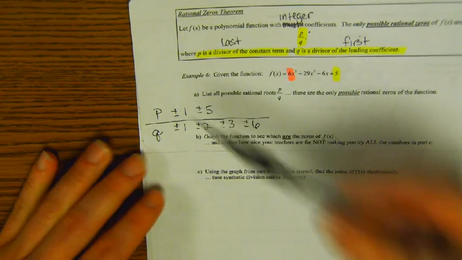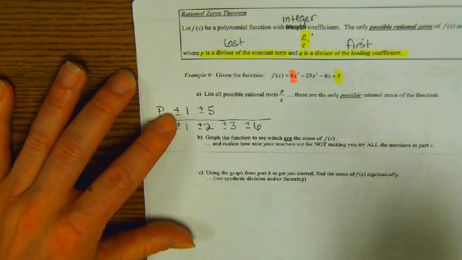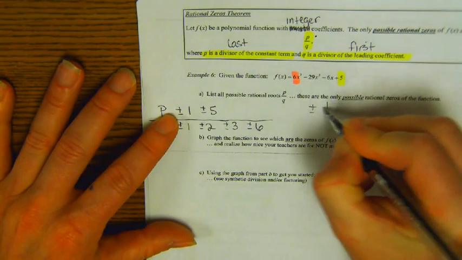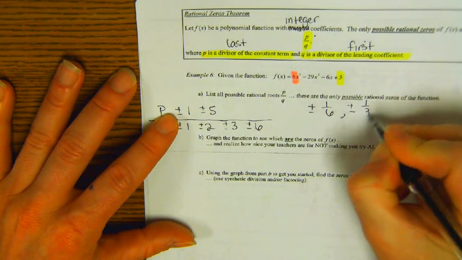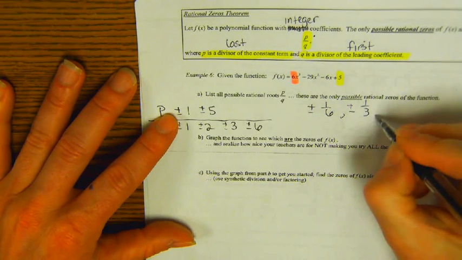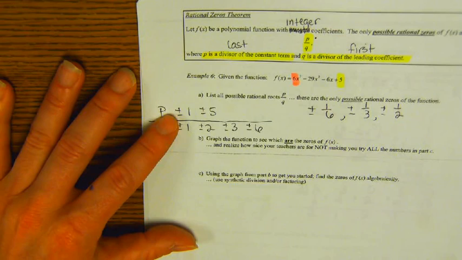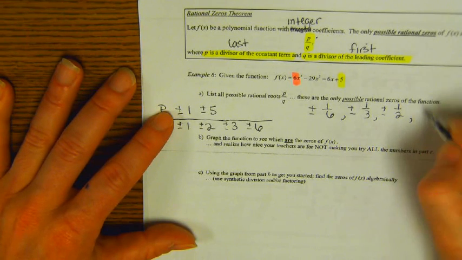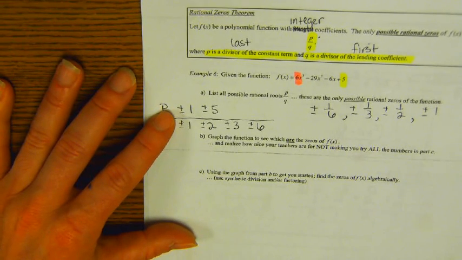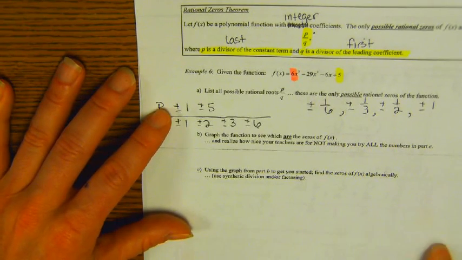So now what I do is I write them as fractions. So I go through my whole list, and if I had a 1 on top, the smallest one would be plus or minus 1/6, 1 over 6. Plus or minus 1/3. Plus or minus 1/2. And how about 1 over 1? Okay.